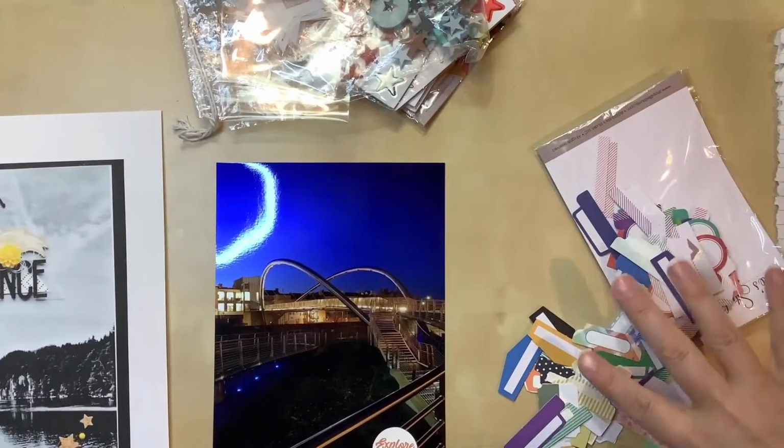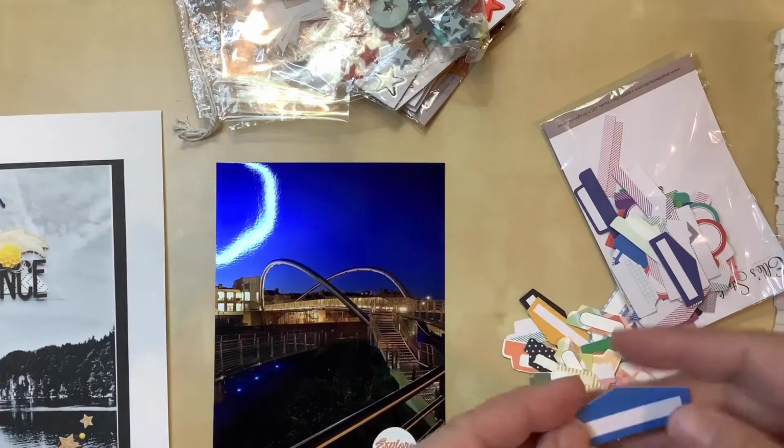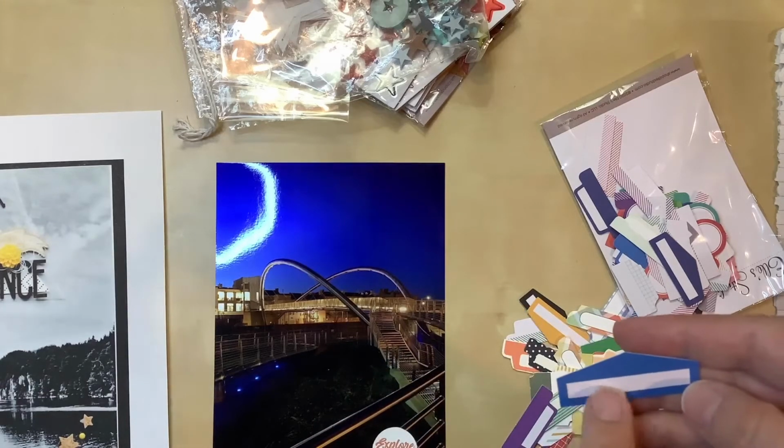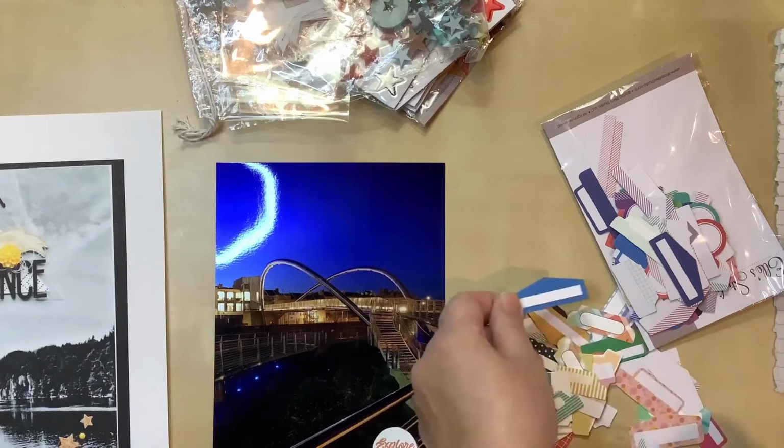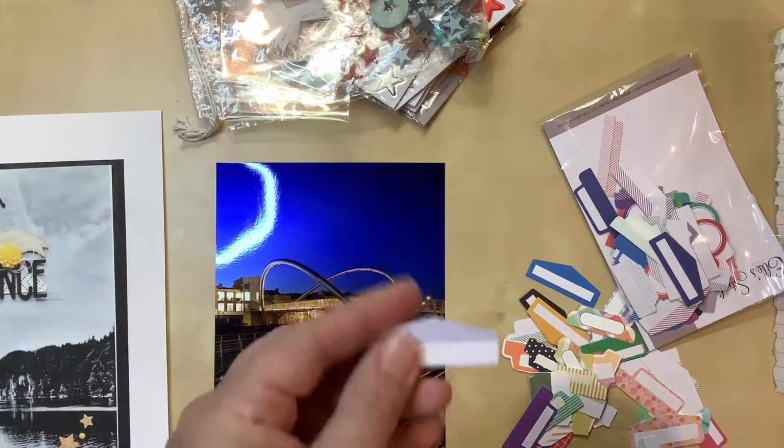All right, I've pulled out a bunch of my stars and my tabs. I'm going to start with these first here. And I thought maybe I would use this one, but I would have had to cut it down right to the white area here, and it didn't leave much left. And it's a very solid blue. Then I found this one.